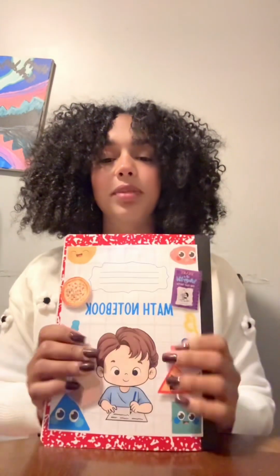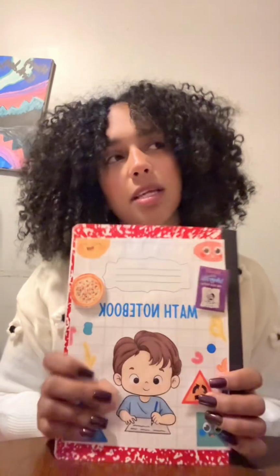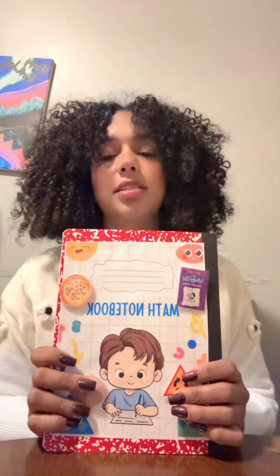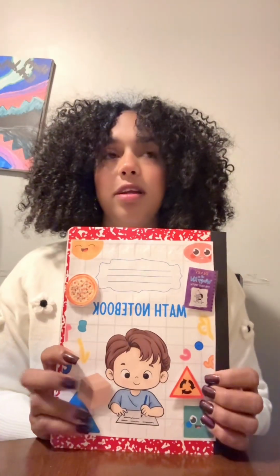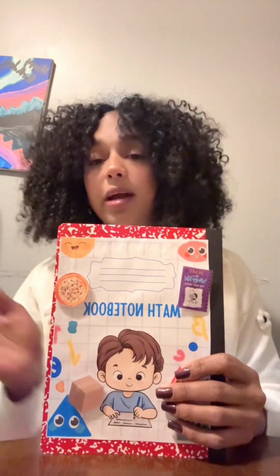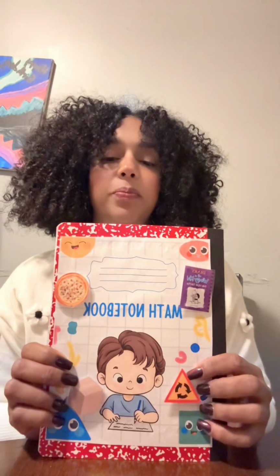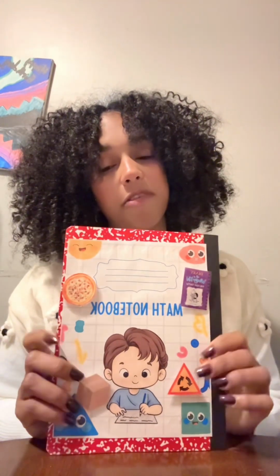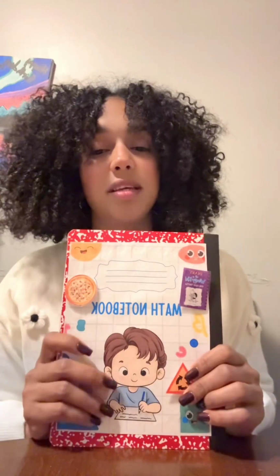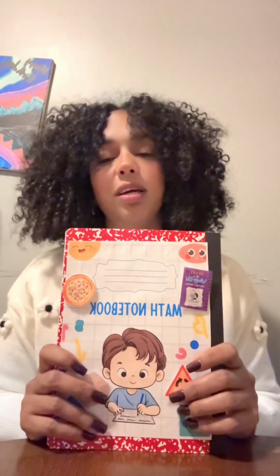That is it for my notebook. I like shapes for kindergarteners because it's a fun way to show them different shapes and where they can find them in their home. And I believe they will find it very fun, especially the detective part with the magnifying glass.